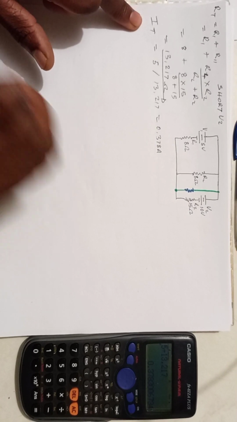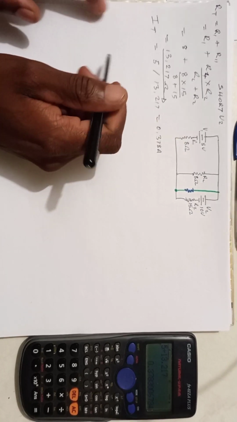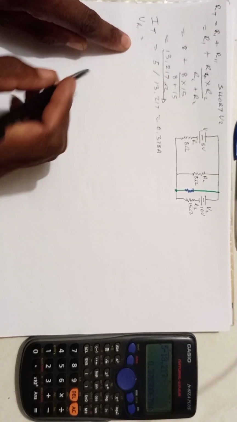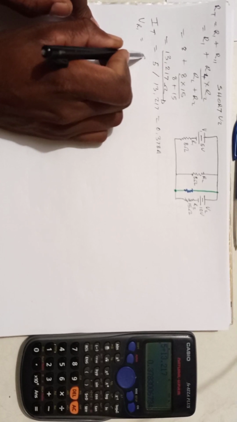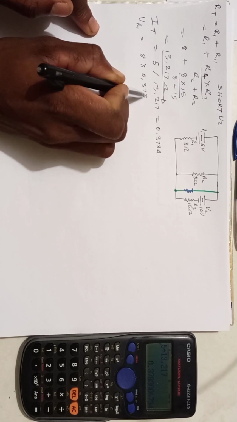amperes. So knowing the total current helps us knowing the volt drop across R1. So let's calculate that volt drop across R1. It's gonna be the product of current and resistance. It's gonna be 8 times 0,378.